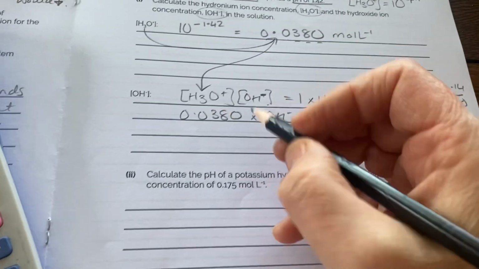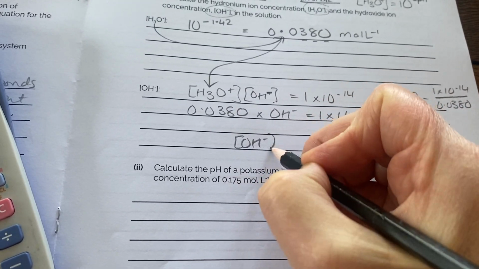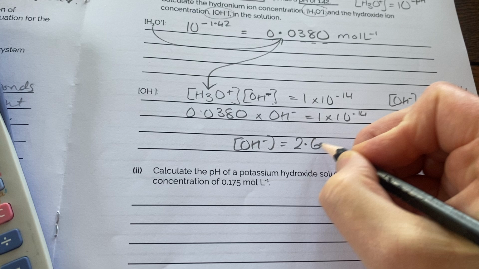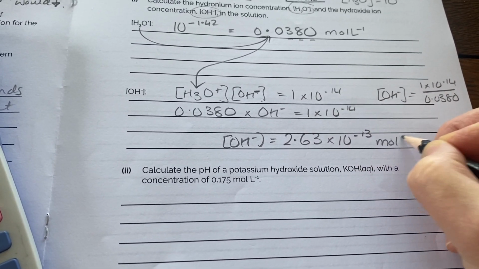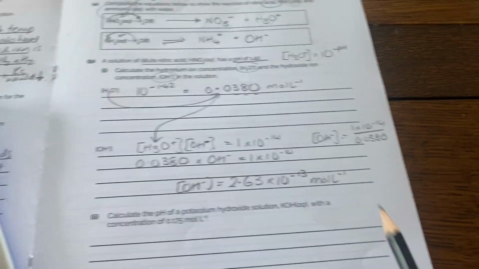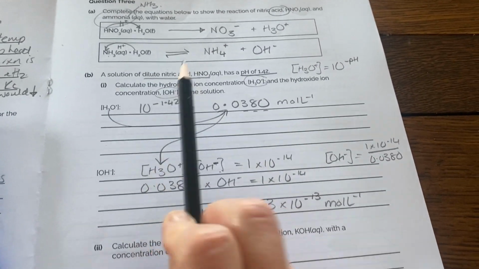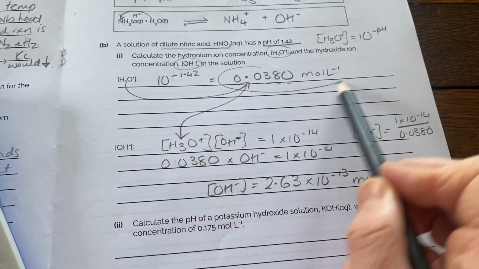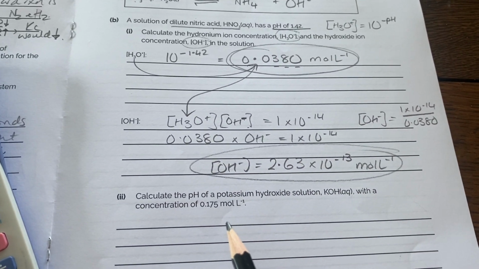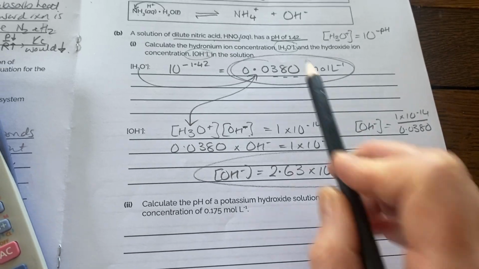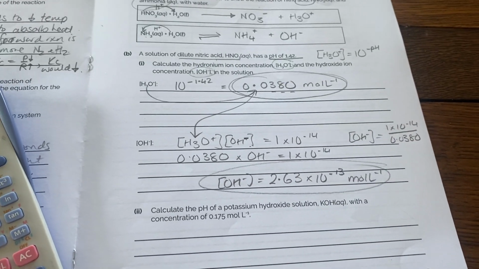And that gives us 2.63 times 10 to the power of negative 13 moles per litre. Let's just do a check. It's an acid, so I would expect my concentration of hydronium to be a lot bigger than my hydroxide. So that makes sense. That's 10 to the negative 13. That's 10 to the negative 2.